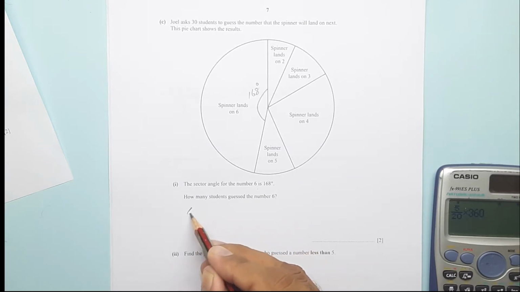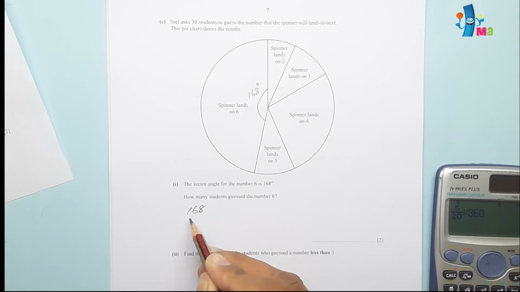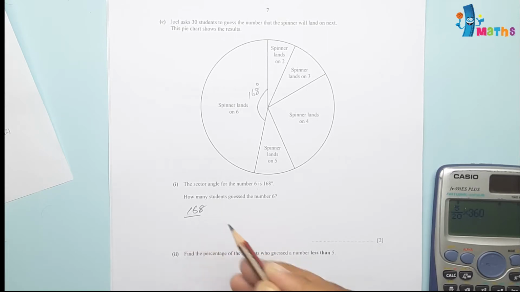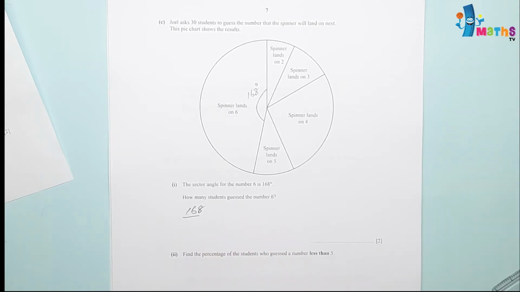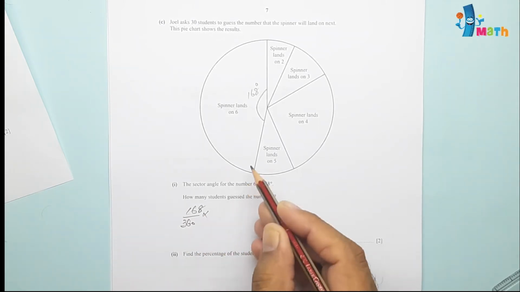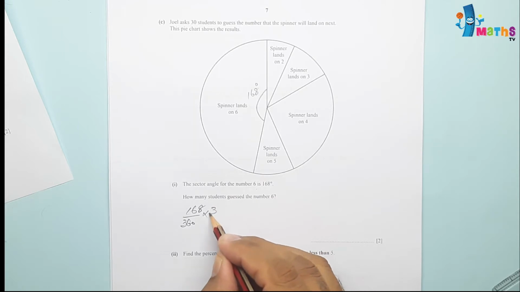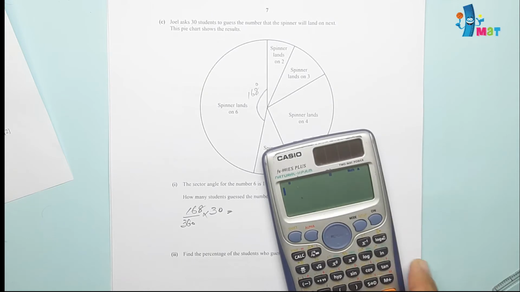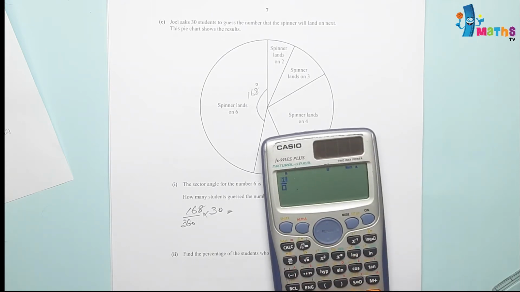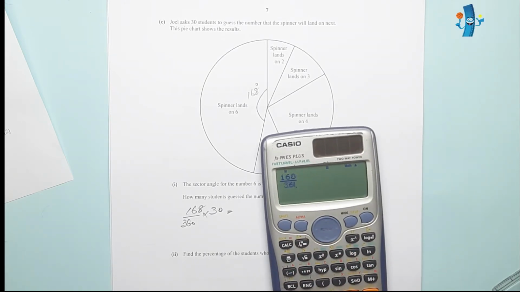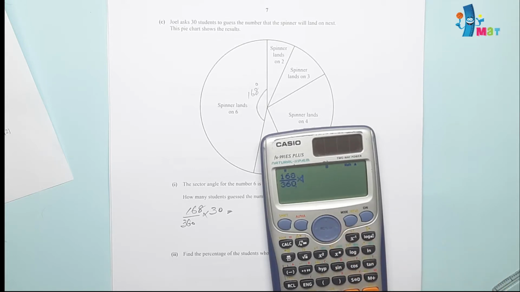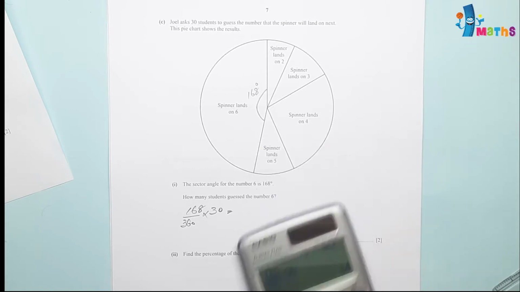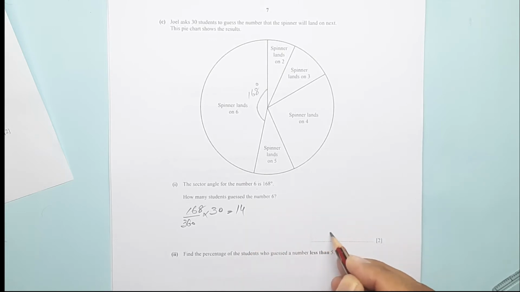So we can take 168 divided by 360 total angle, and the total number of students is 30, so we calculate 168 divided by 360 and multiplied by 30. This will result in 14. So the answer will be 14 students.